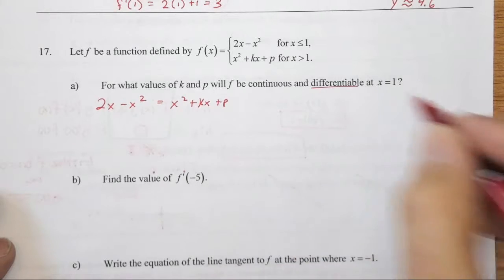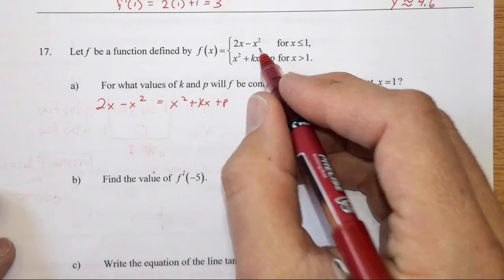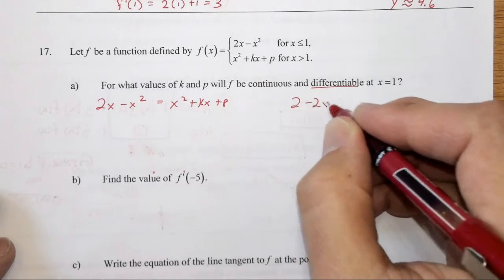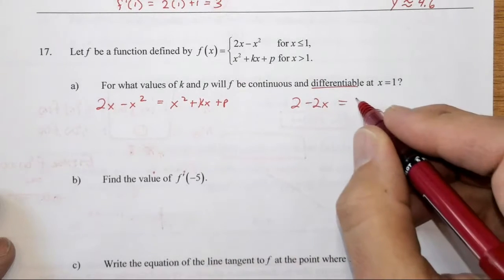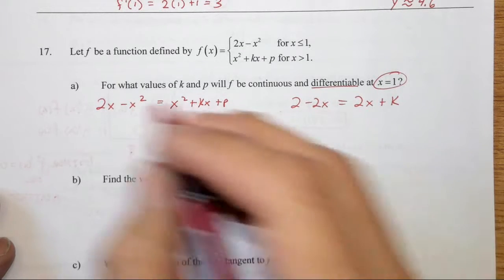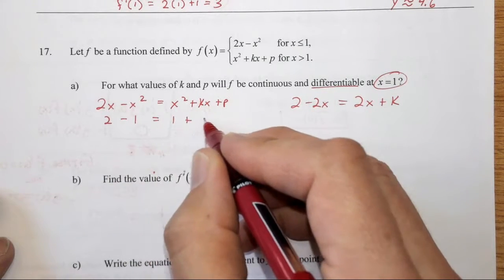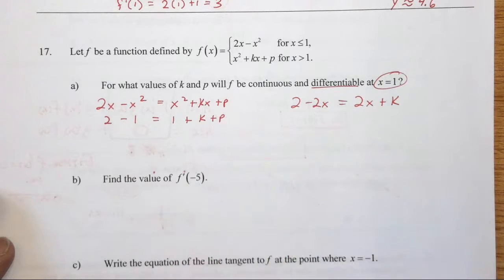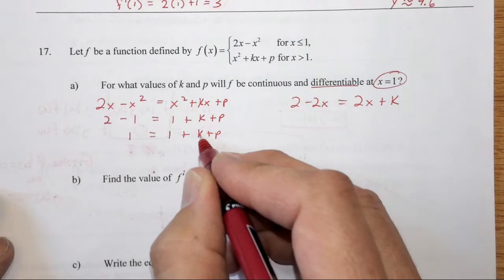In order for it to be differentiable, we need the derivatives to be equal to each other. What's the derivative of 2x minus x squared? 2 minus 2x. What's the derivative of x squared plus kx plus p? 2x plus k. Now we're interested when x is 1. So if we replace x with 1, we should be able to solve this system of equations. 2 times 1 is 2, 1 squared is 1. 1 squared is 1, k times 1 is k. So we have 1 equals 1 plus k plus p.